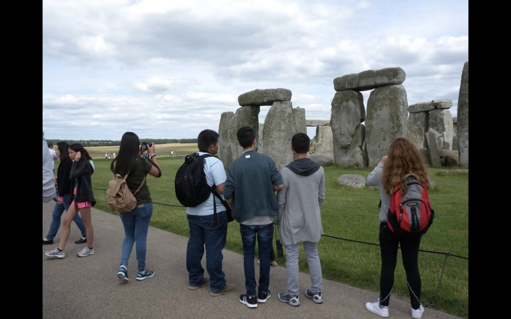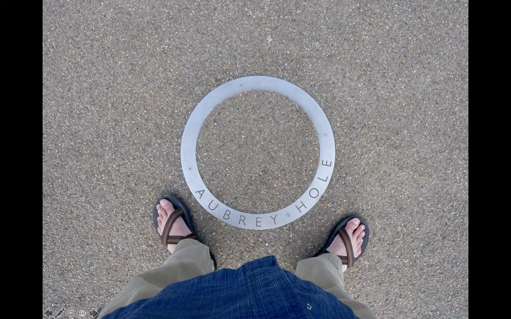Some clues about how it was used come from archaeology. So much archaeology has been done in the place, including the excavations of the Aubrey holes. This happens to be one of the Aubrey holes that is located smack dab in the middle of the pavement that they put around the place to keep the people moving. What's an Aubrey hole? Do the reading and find out.